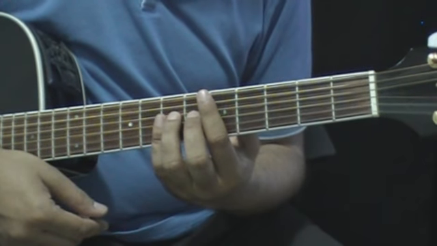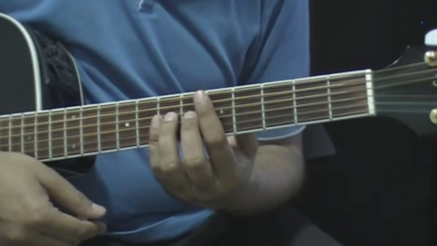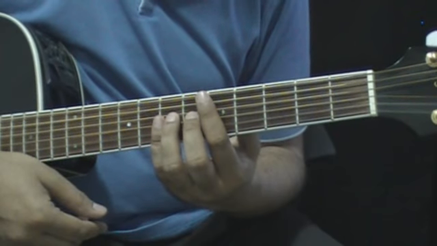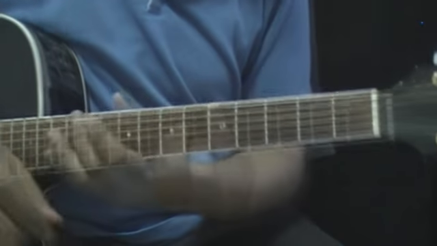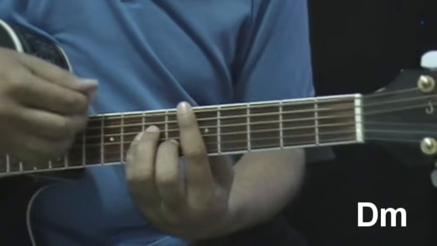So let's go ahead and play with the track. The strumming pattern is pretty much what I showed you for Chura Liya Hai, and so you should be able to play that.